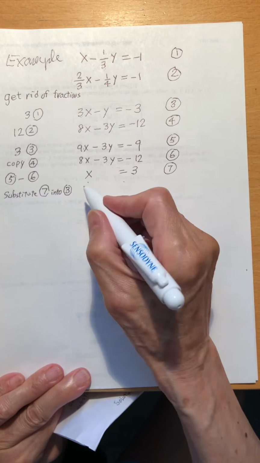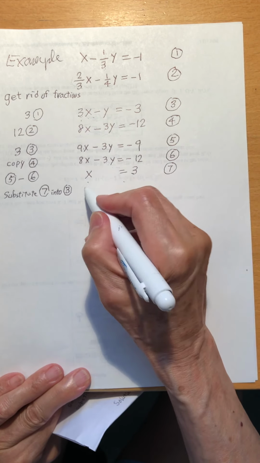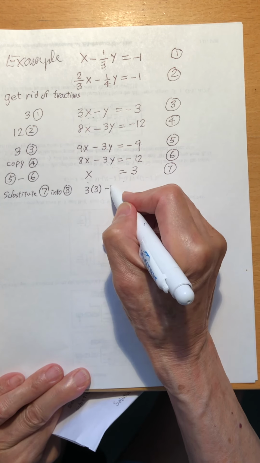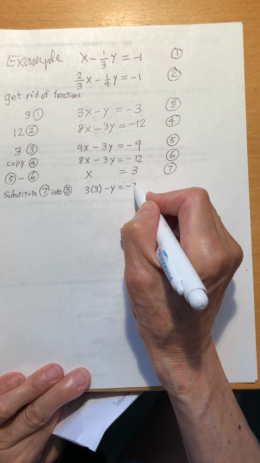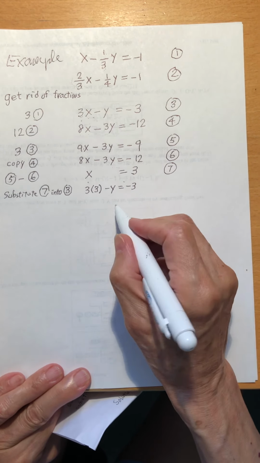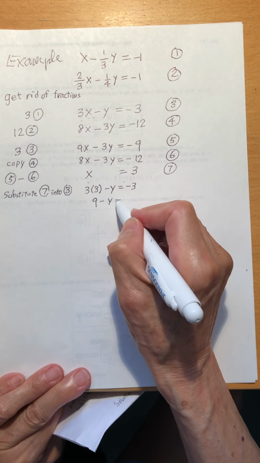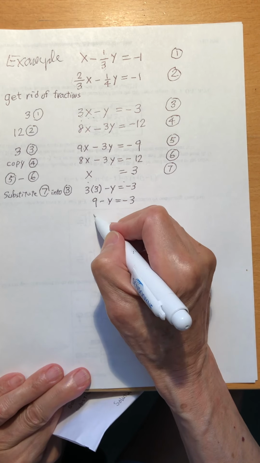Then I have 3x, and x is 3, so 3 times 3 minus y is equal to -3. This is 9 minus y is equal to negative 3. So what is y then?